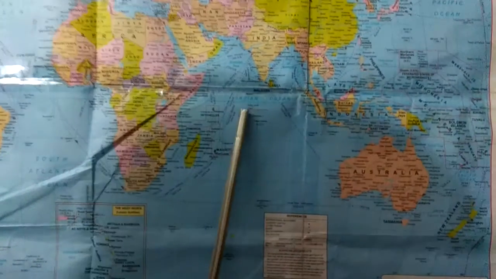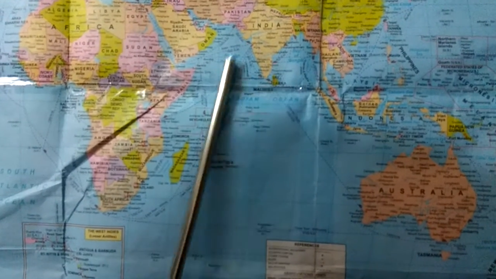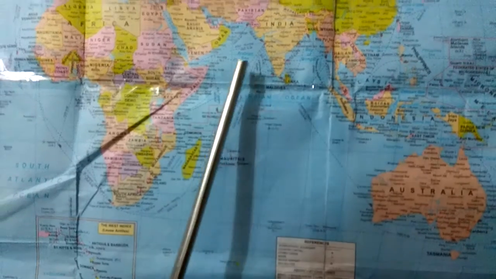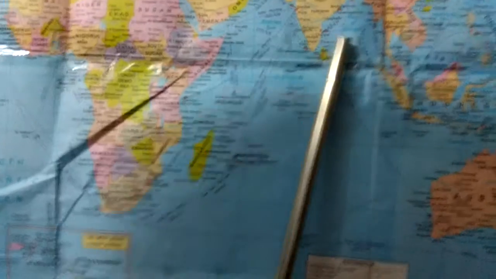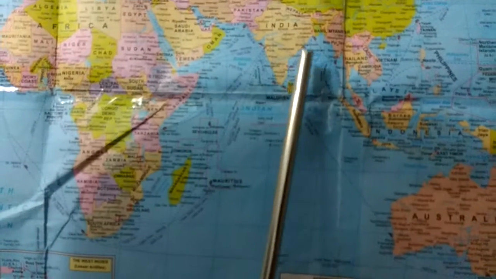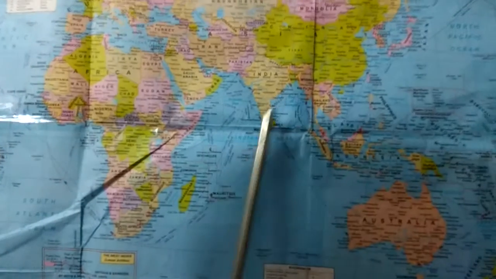Going towards the up, we see the twin of these two sea bodies. Number one is known as the Arabian Sea and the next is the Bay of Bengal. Between these two sea bodies, here is a peninsula.